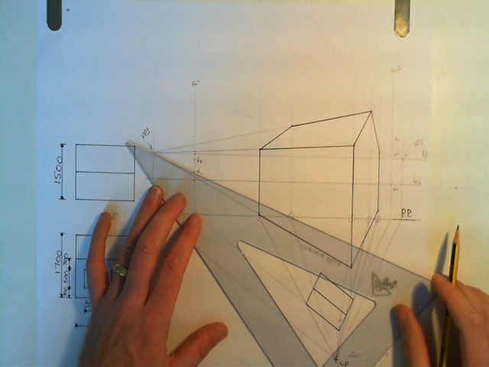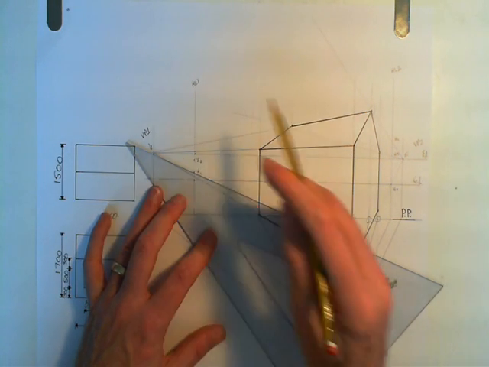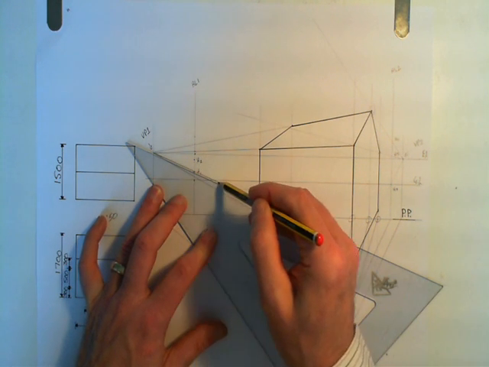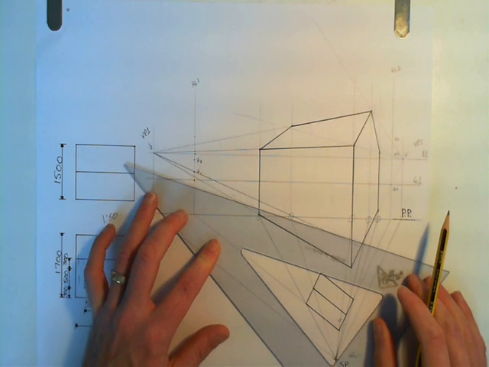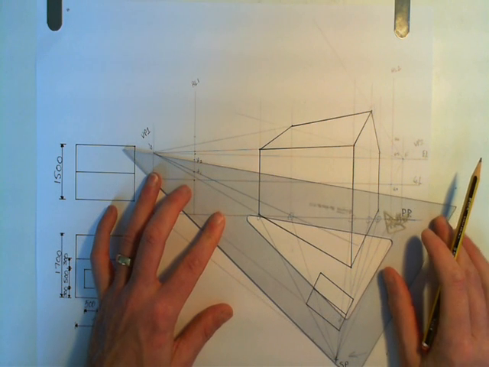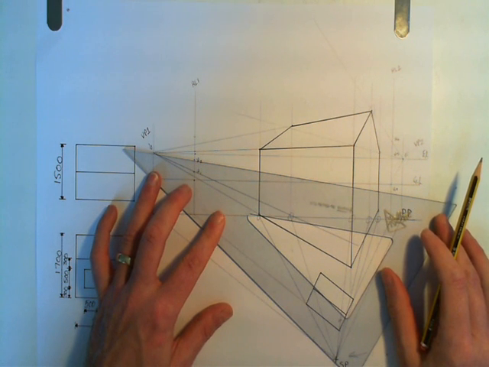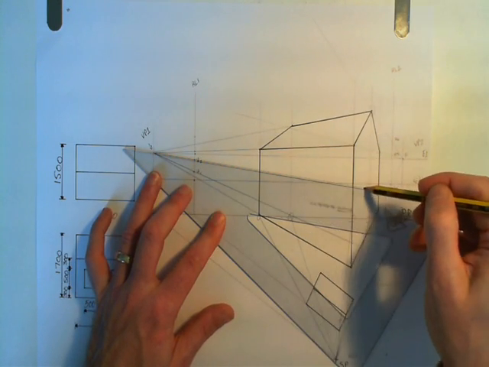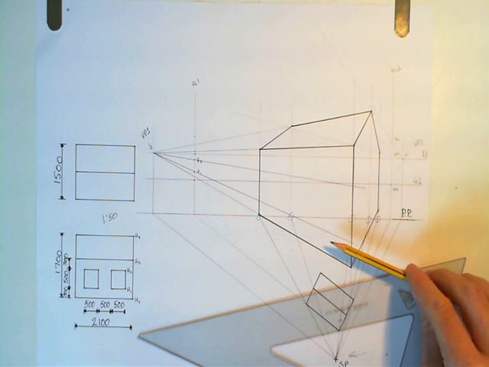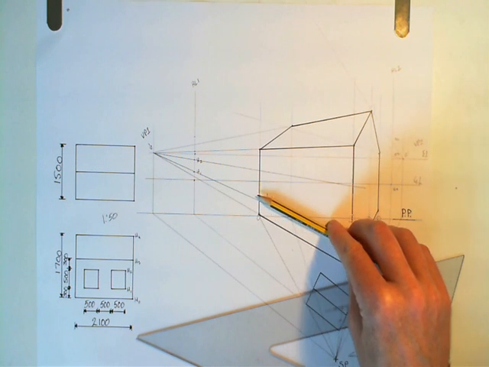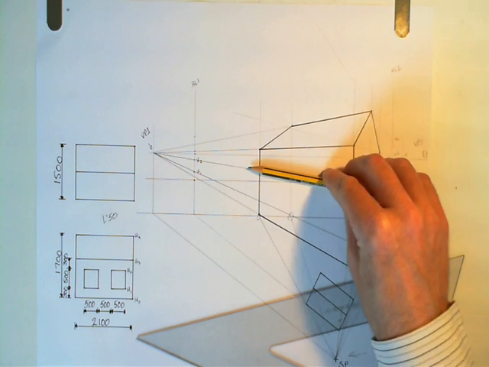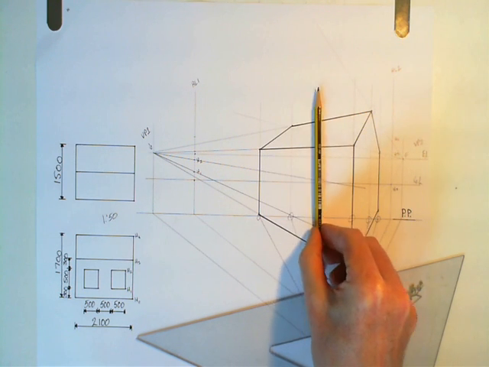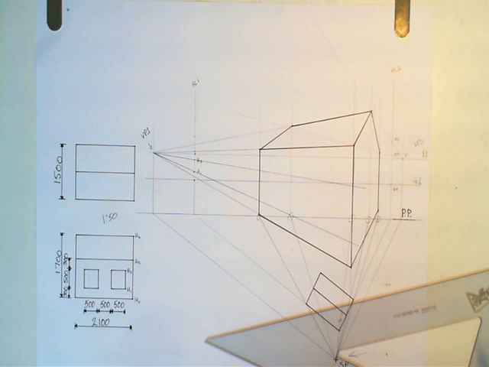Once again, accuracy is key. Get my points well lined up. Construction line through height line 1, through position height 1 on there, height line 1 through position height 2 on there. So what I've got is the bottom of the windows and the top of the windows. I'm missing the sides.